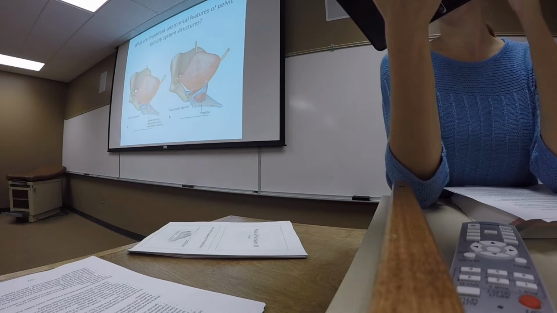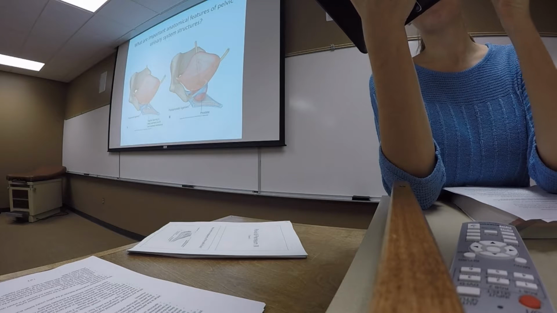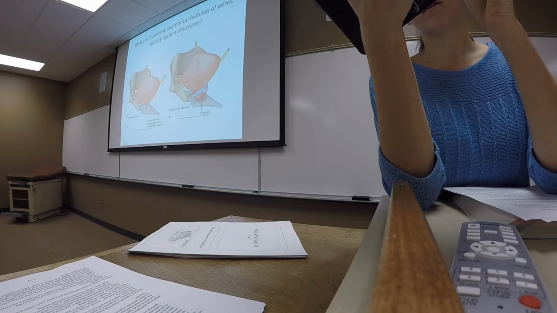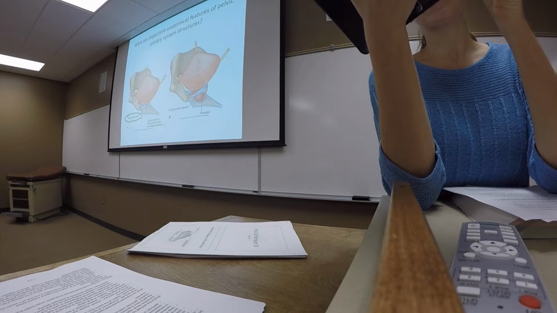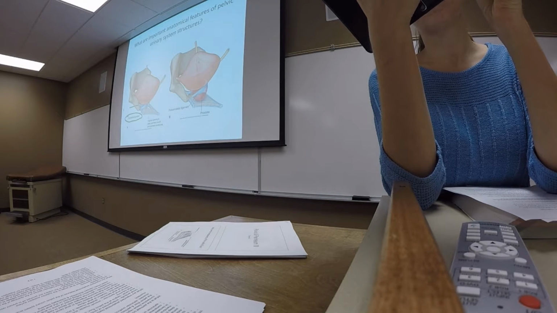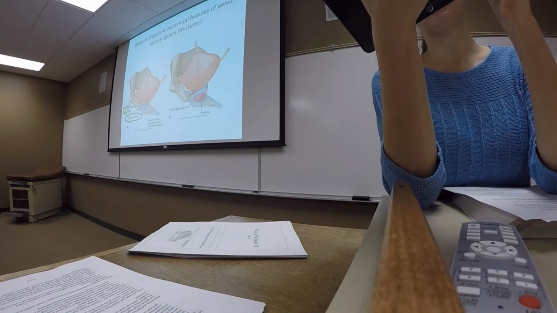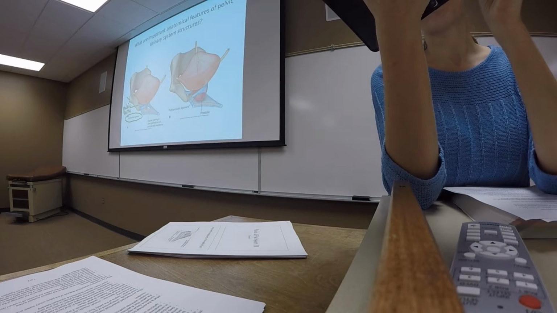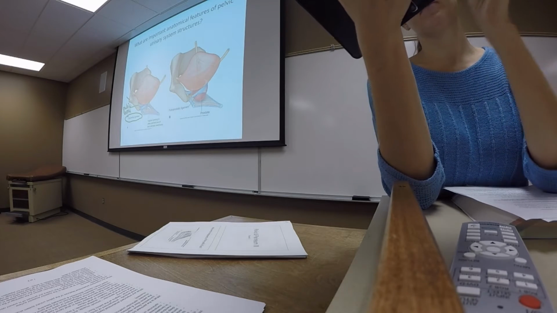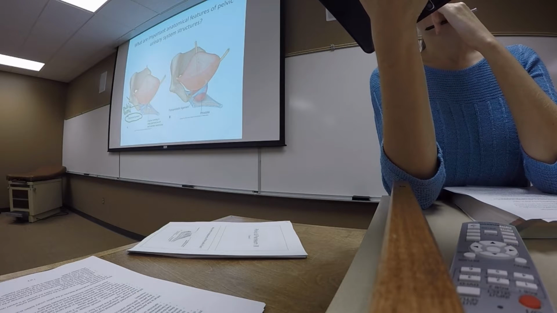The neck of the bladder, as well as the urethra, is stabilized by a couple of ligaments. In the female, it's called the pubovesical ligament, and it attaches to the pubic bones on the posterior inferior side. So this would be the pubic tubercle there. It wraps around the urethra, and then comes back and attaches to the pubic bone on the other side.